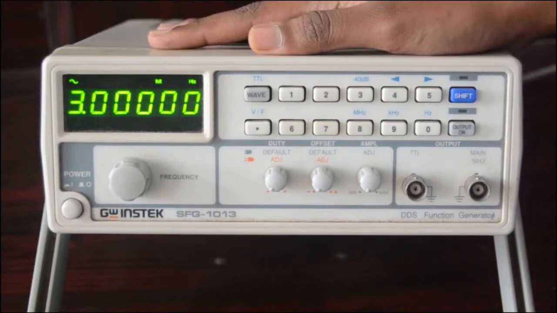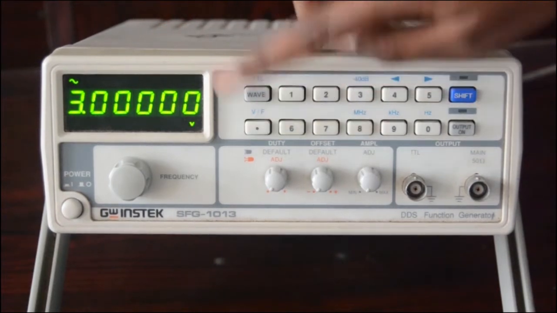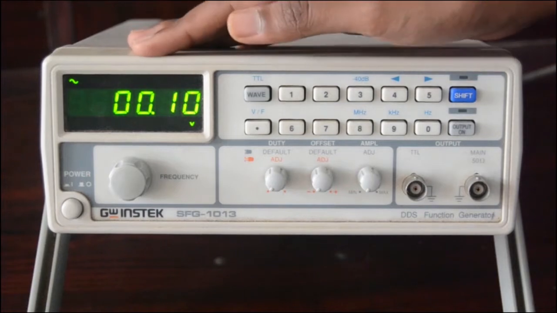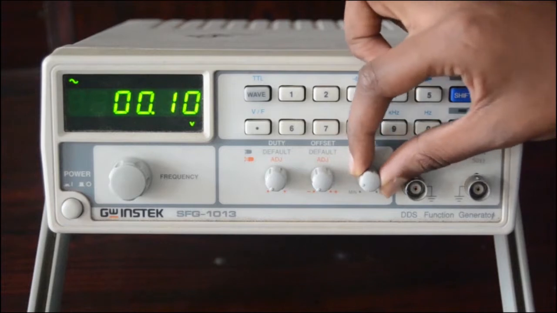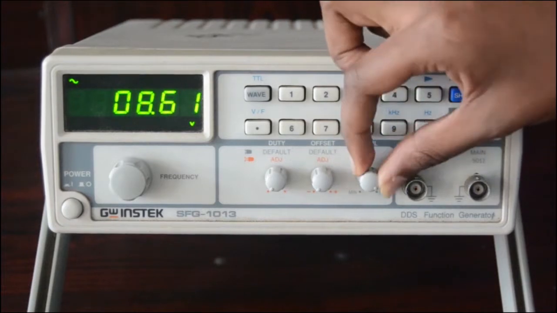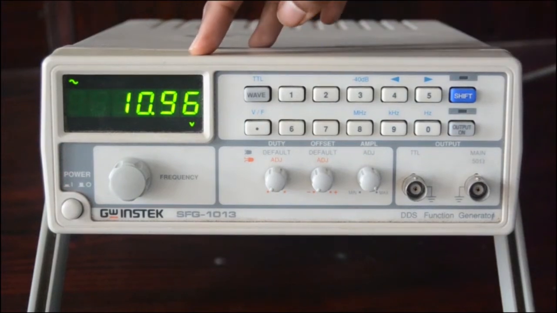Now the amplitude of the signal can be viewed by pressing on the shift followed by V button. You can see the amplitude on the screen. By adjusting the amplitude knob, you can vary the amplitude of the signal up to a maximum of 10.96 volt.